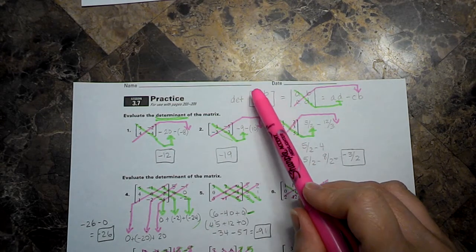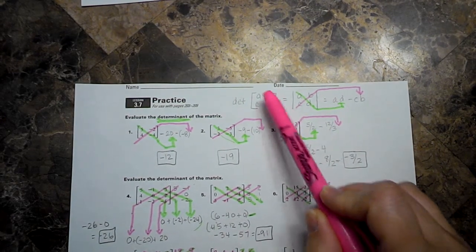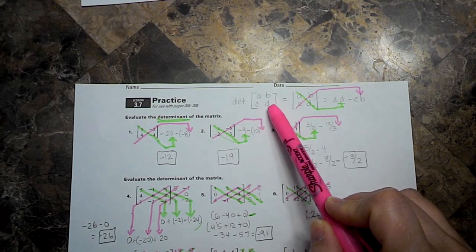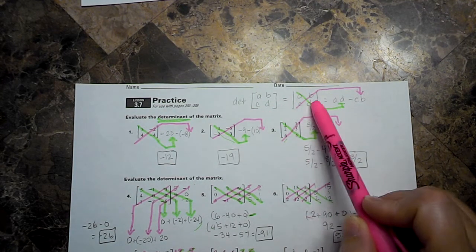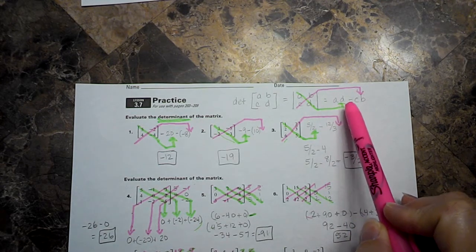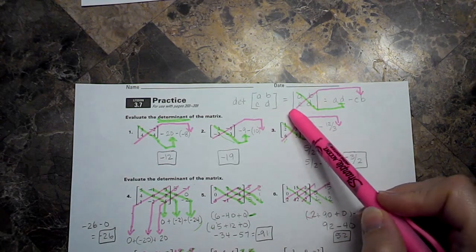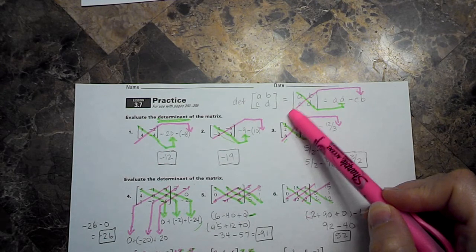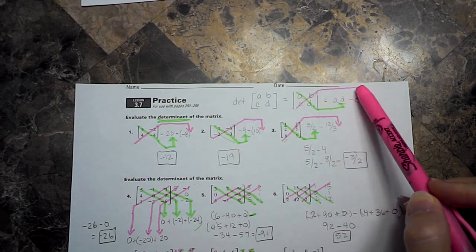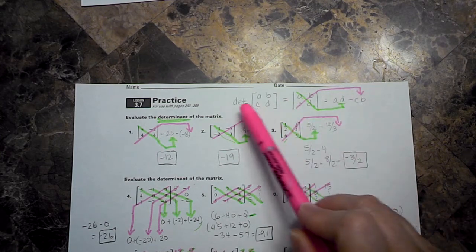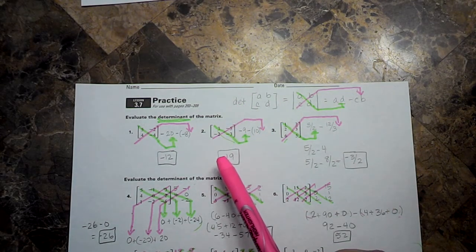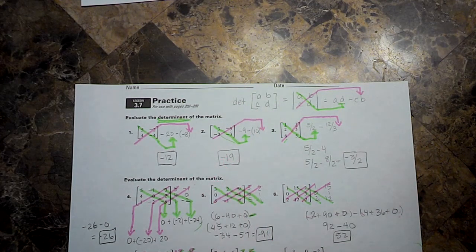In this format, you multiply the diagonal going from the left corner down to the right times each other, and then put that product, and then you're going to subtract the product of going from the bottom left corner up to the right. When you subtract this product minus this product, that gives you the determinant of the matrix.